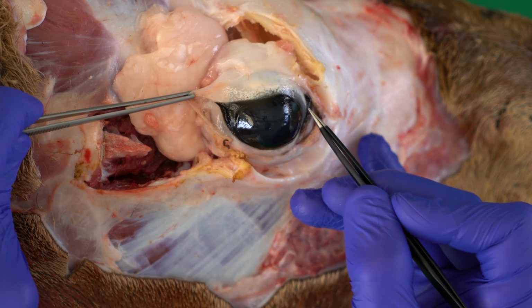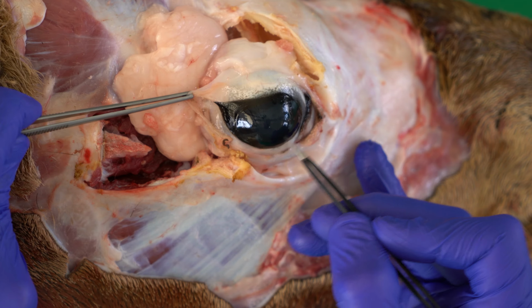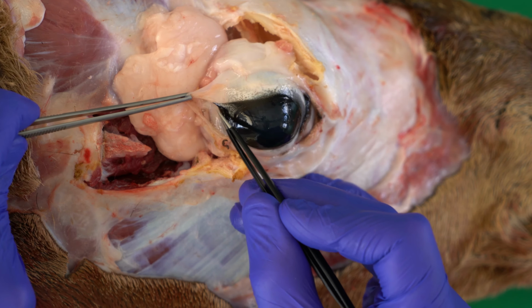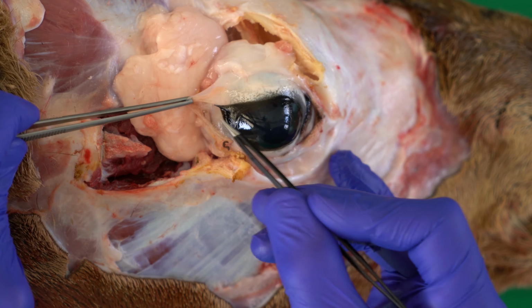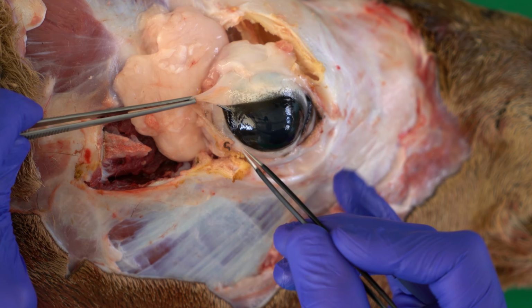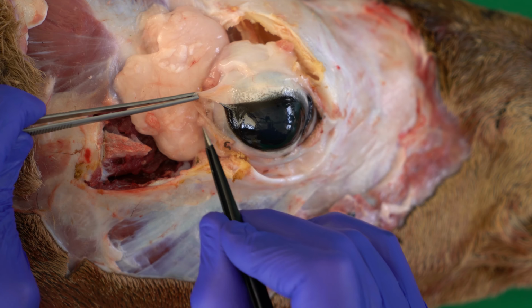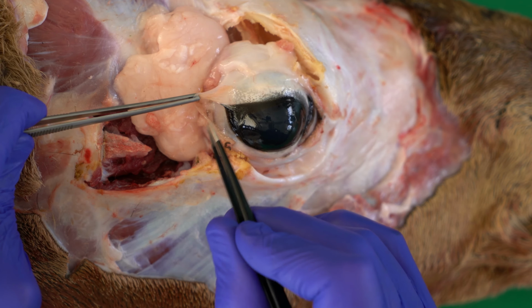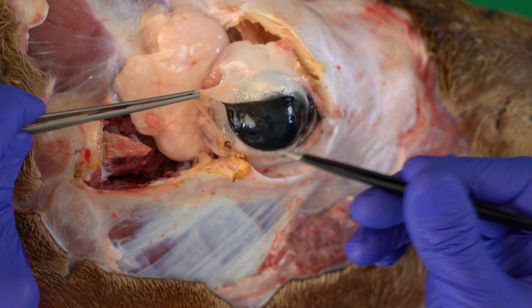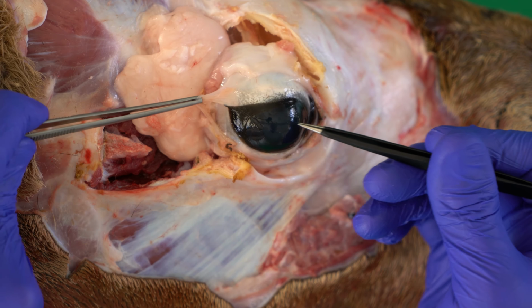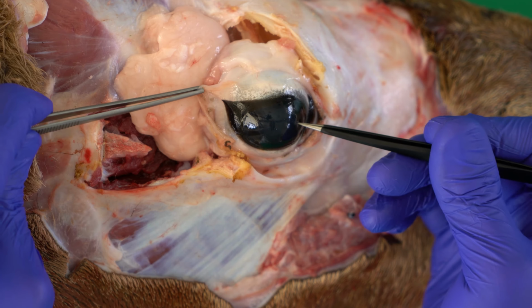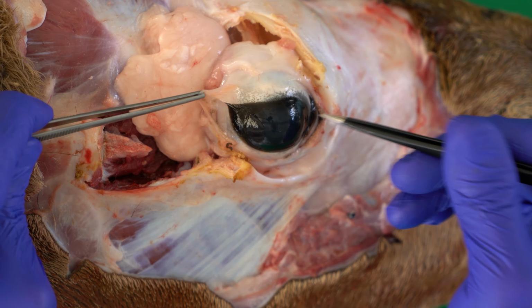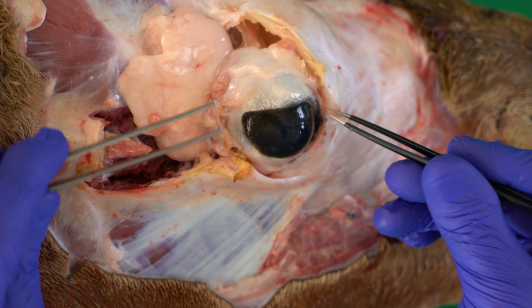You will find that the medial angle is more rounded compared to the lateral one, and we will use this to know where is medial and where is lateral. Once we look at the optic nerve, I will tell you how to know where is dorsal and where is ventral, and in this case we will know which eye it is, the right or the left, even if the eye is not located in its place inside the orbita.